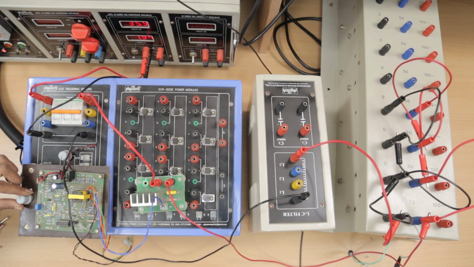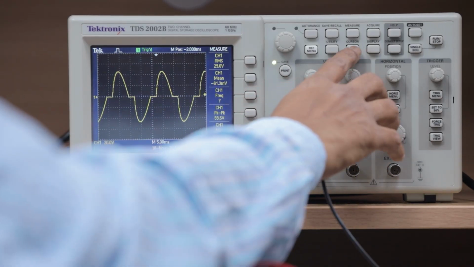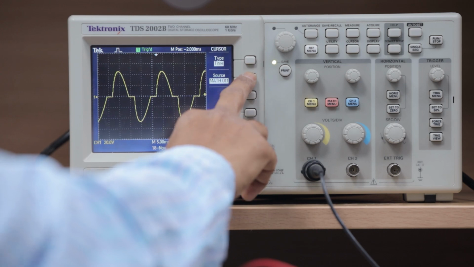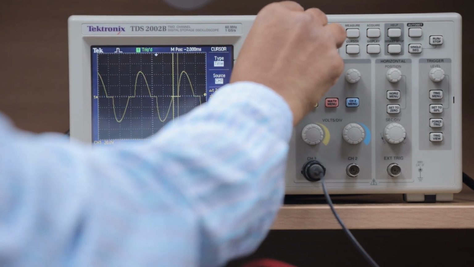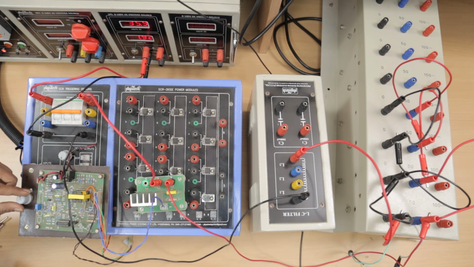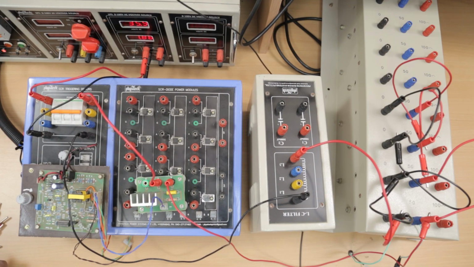Change the firing angle to 45 degrees. So we'll use the cursors, we'll observe the delta t and use the second cursor. Now delta t is 2.2, so we adjust it to 2.4 or 2.5. Okay, so we are not getting exactly 2.5, it is coming in even number. So now we'll consider 2.4 milliseconds as 45 degrees.